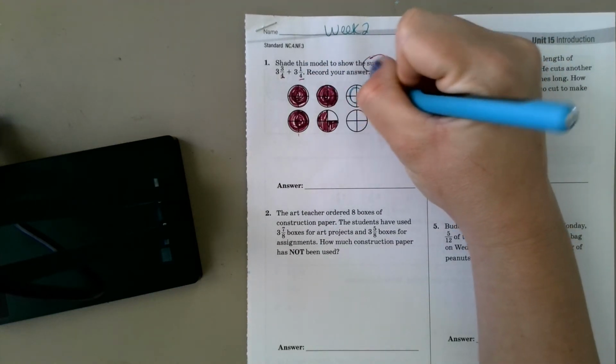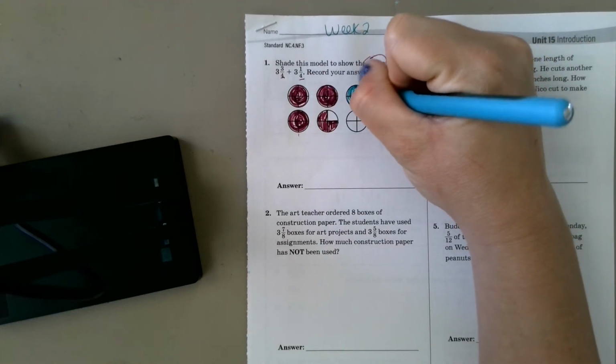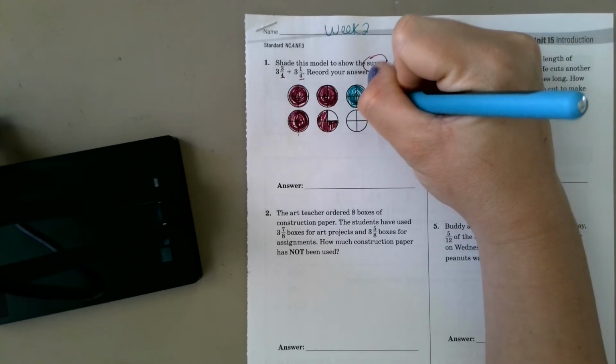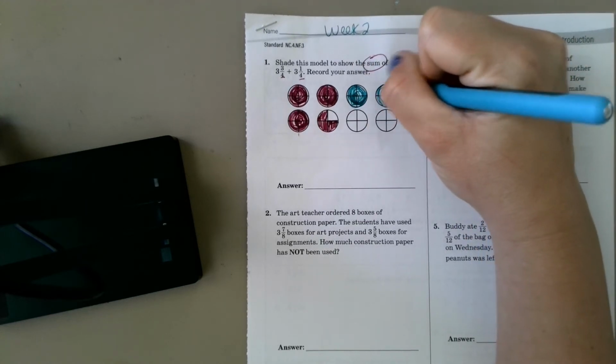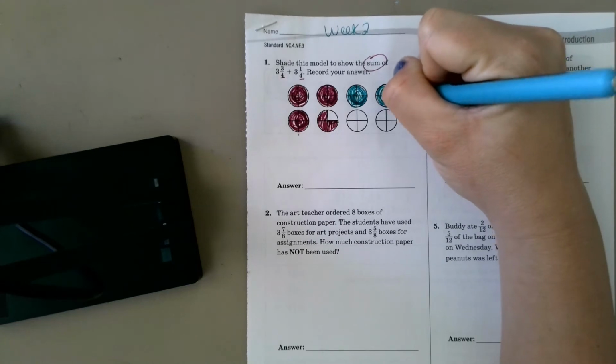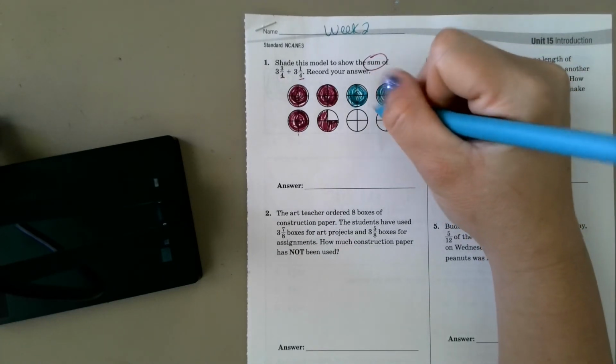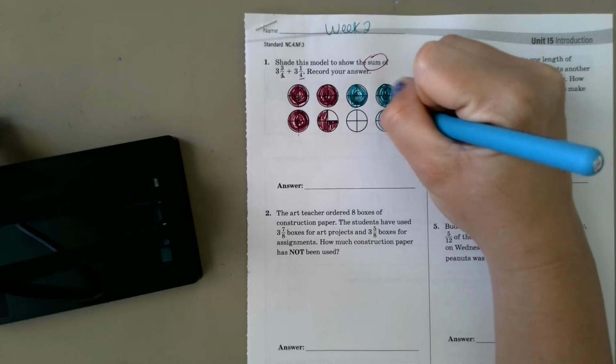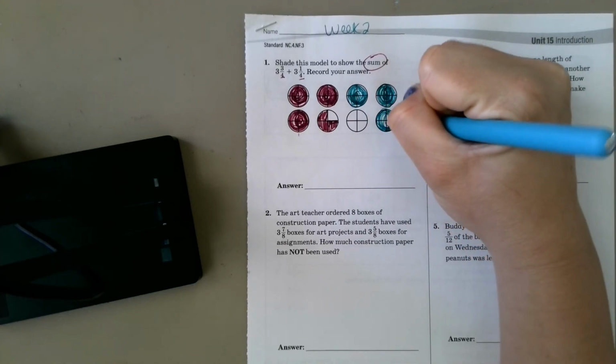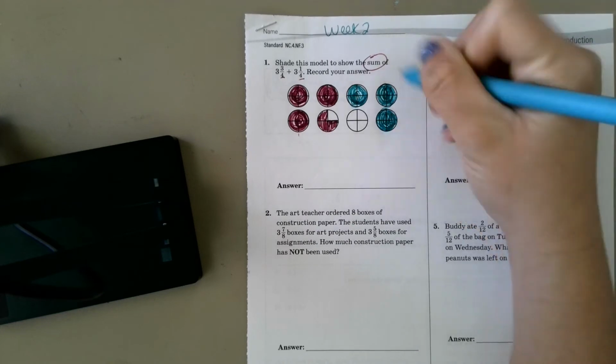Okay, so there's a whole, that's 1 whole, 2 wholes, 3 wholes, and then we have a 4th.